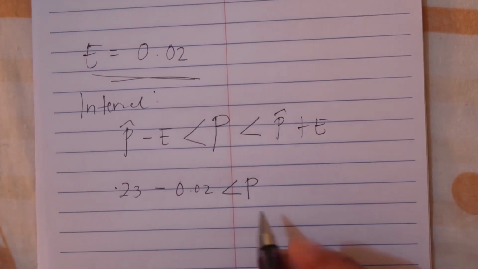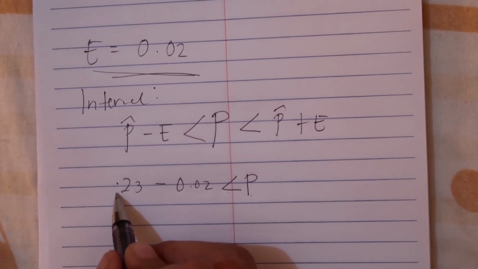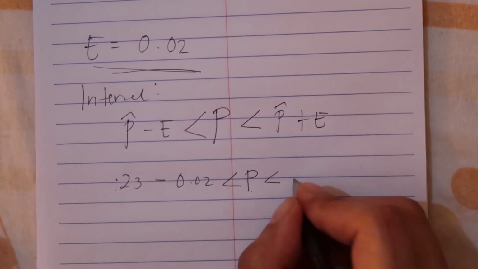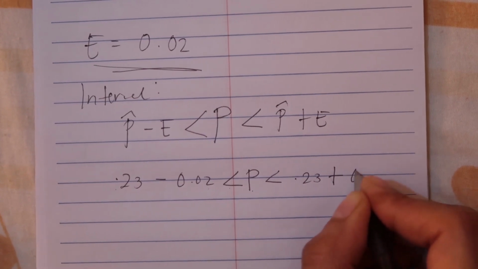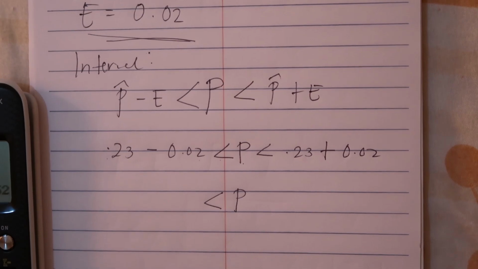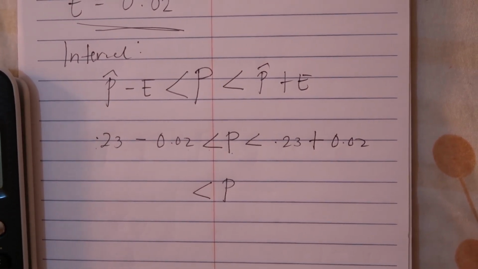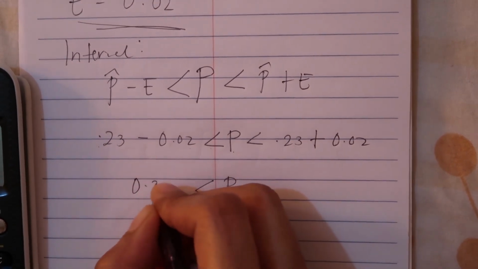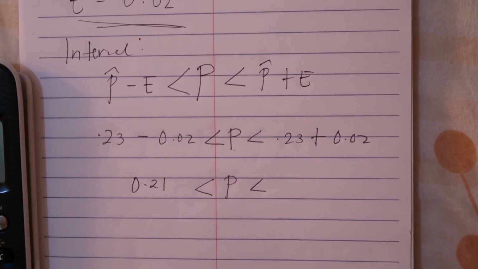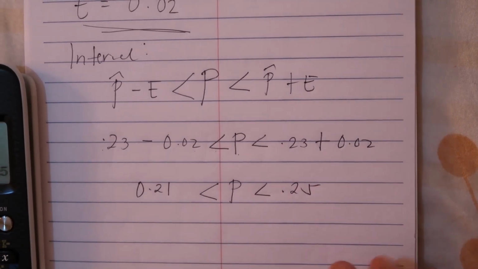So the population proportion is greater than 0.23 minus 0.02, which is 0.21, but less than 0.23 plus 0.02, which is 0.25. So that's the interval.